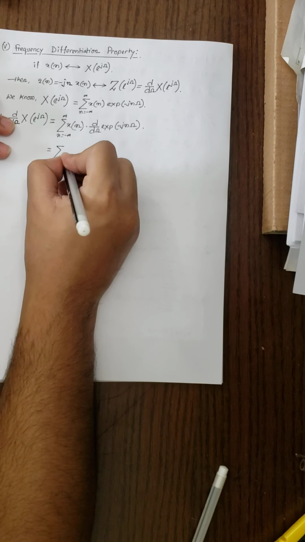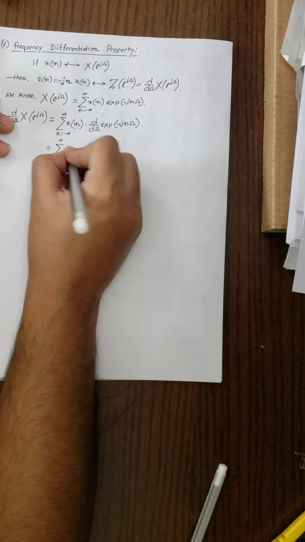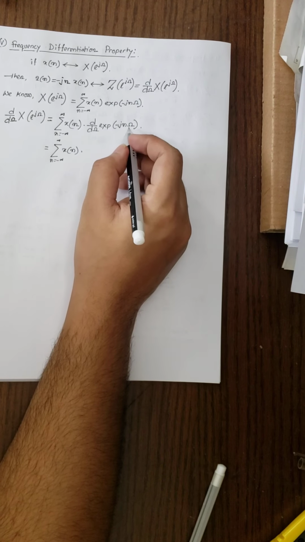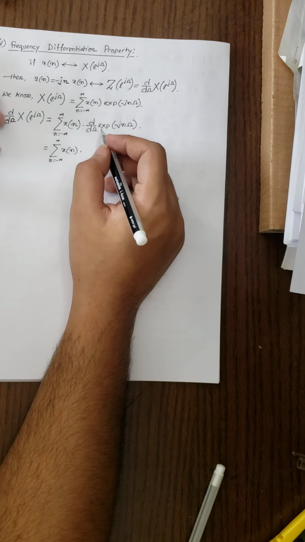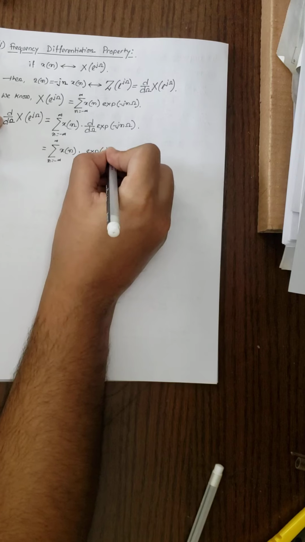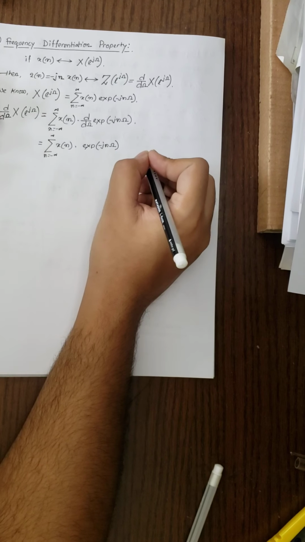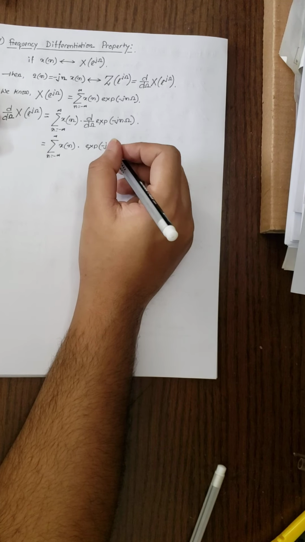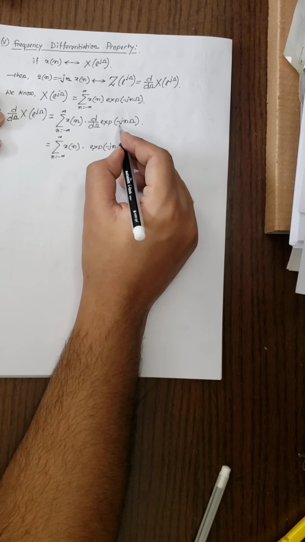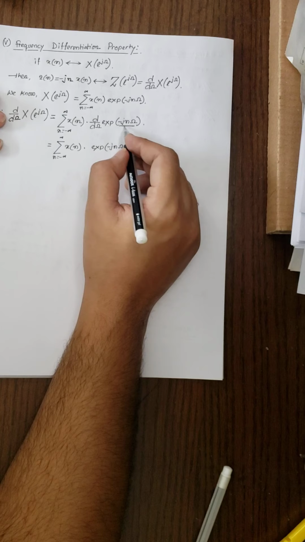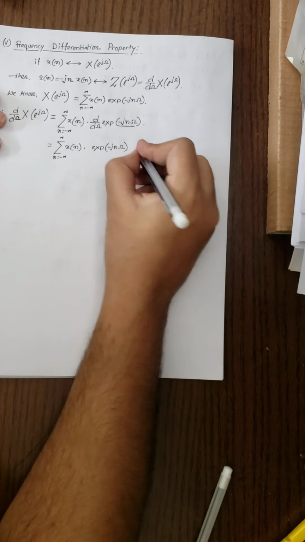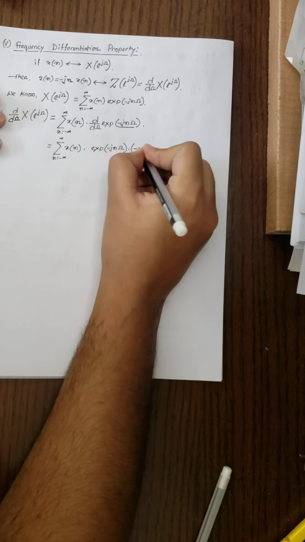the summation, n goes from negative infinity to infinity, x[n]. So e to the power minus jnω, when differentiated with respect to omega, will be e to the power minus jnω, which remains as it is. And as per the chain rule of differentiation, we need to differentiate this term over here, and differentiating jnω in terms of dω, we get negative of jn.